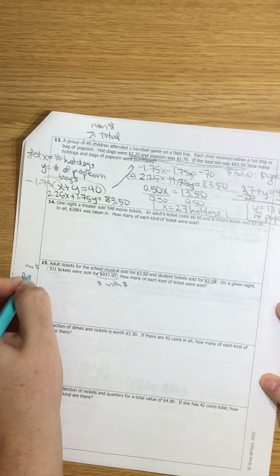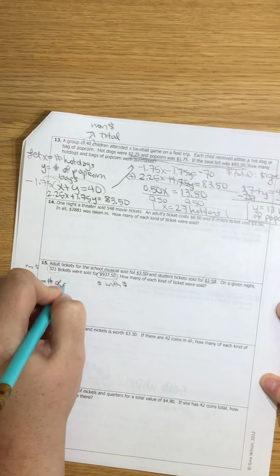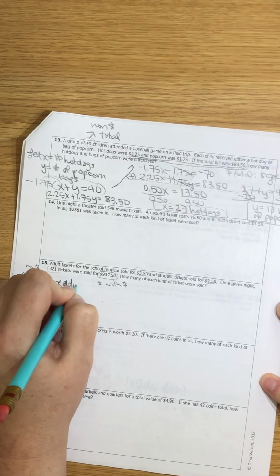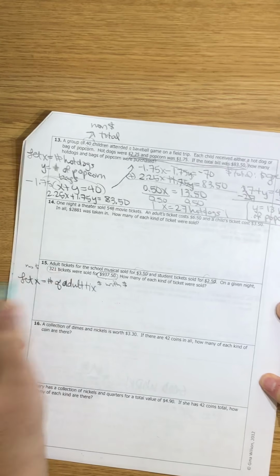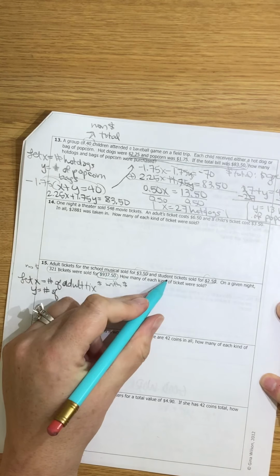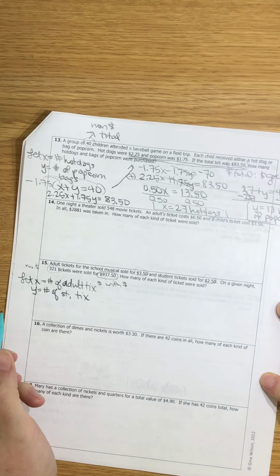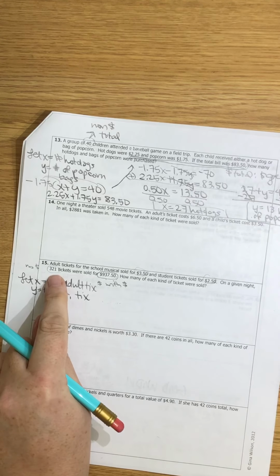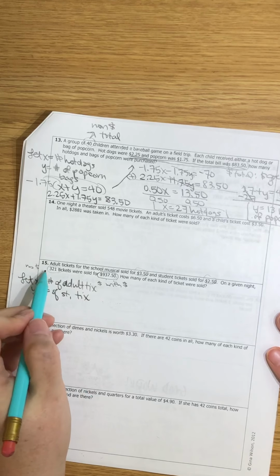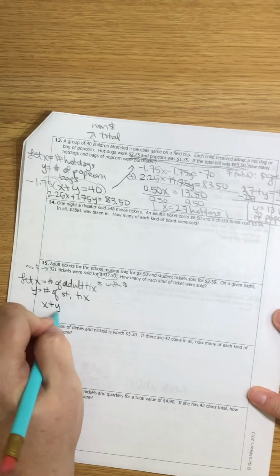So I'm going to say, let x be the number of adult tickets, and y is going to be the number of student tickets. I'm just going to put ST for students. So remember I said that the 321 was your no money, so that's just your x plus y equals 321.